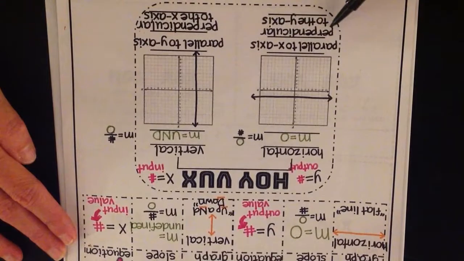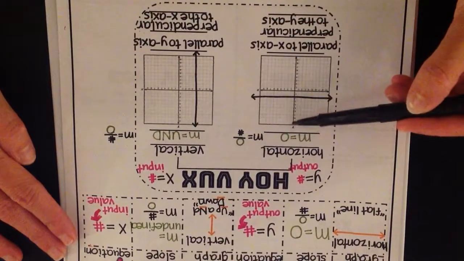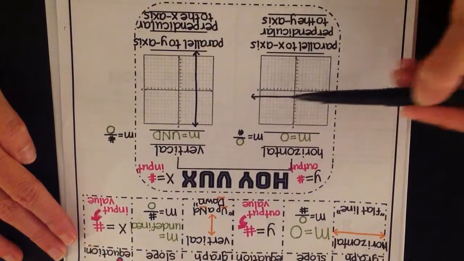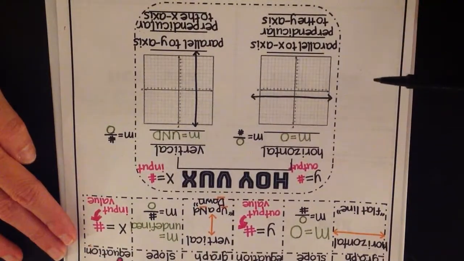Or they could give you the clue where it's perpendicular to the y-axis. So if you notice, your y-axis goes straight up and down, and a perpendicular line has to cross it, so that's going to make your graph line a horizontal graph line.